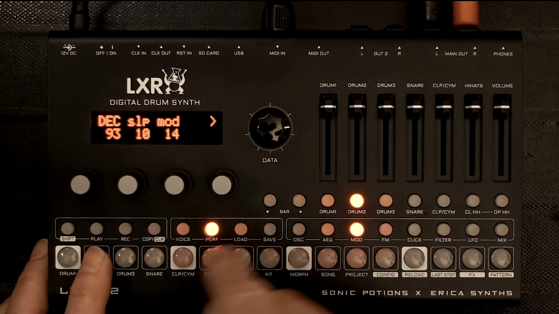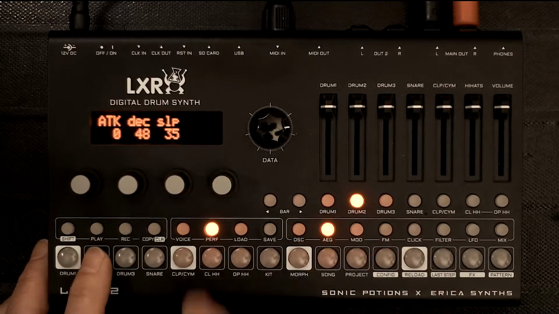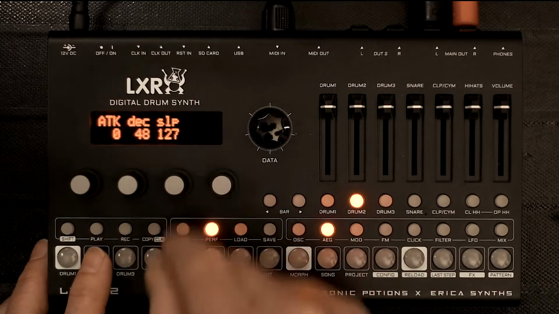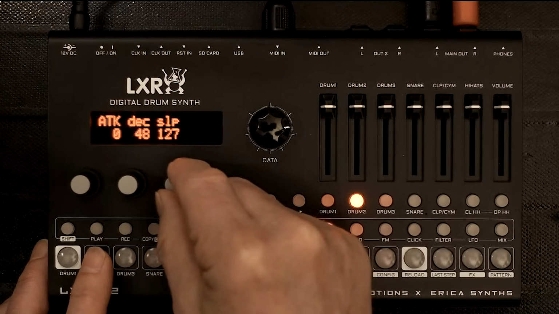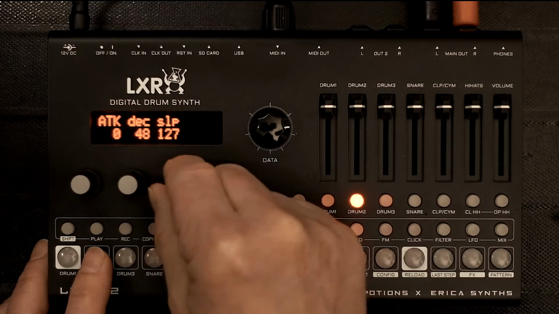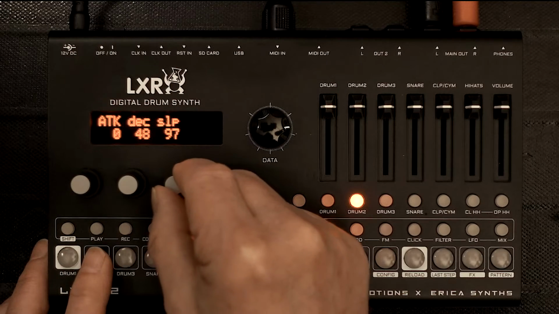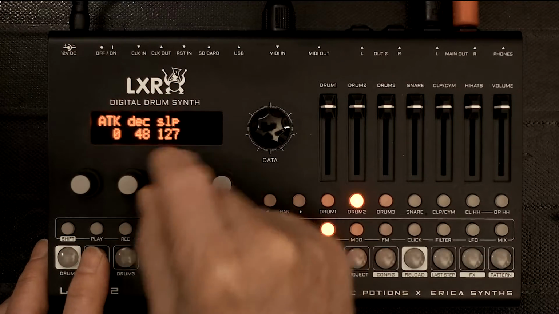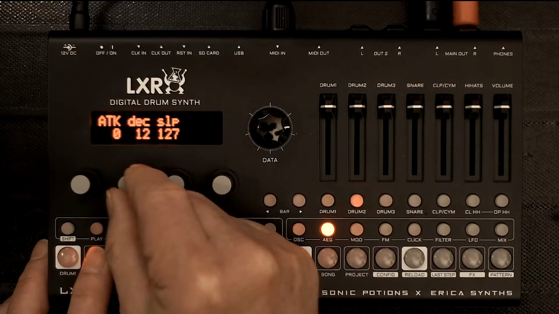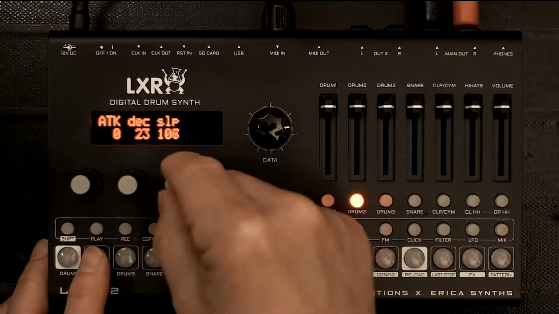Now, you'll recall with the slope parameter, 127 gives you, I think it's logarithmic, but it's like a gate. Stays open for a set amount of time, depending on what the decay is set to, and then closes.